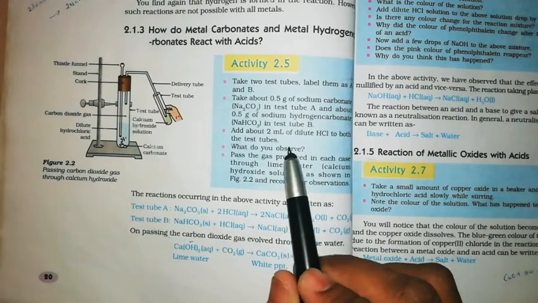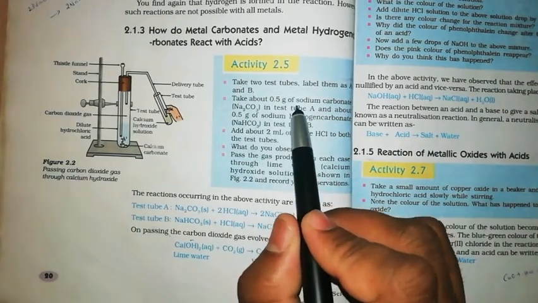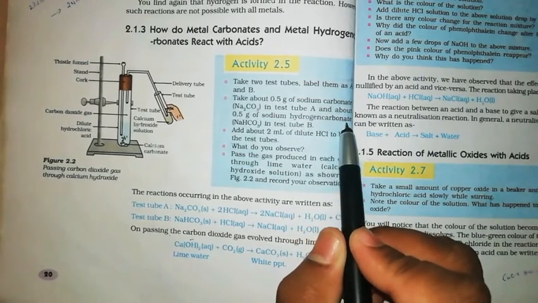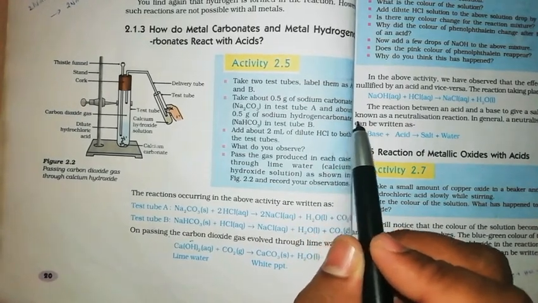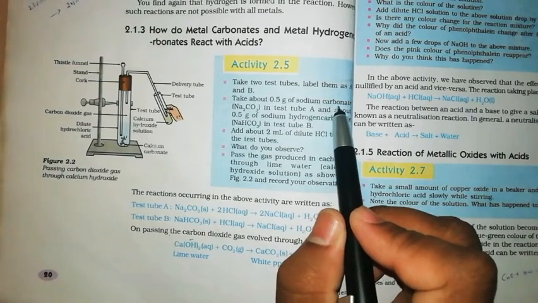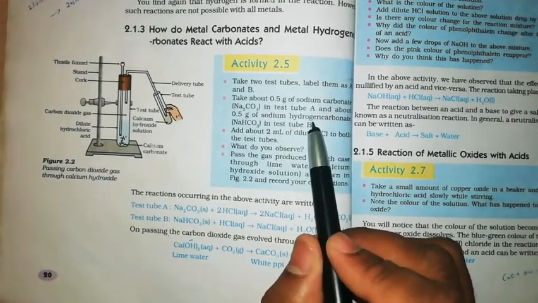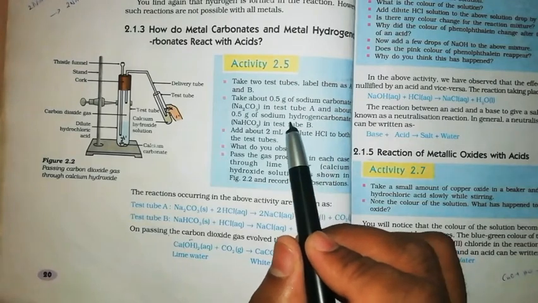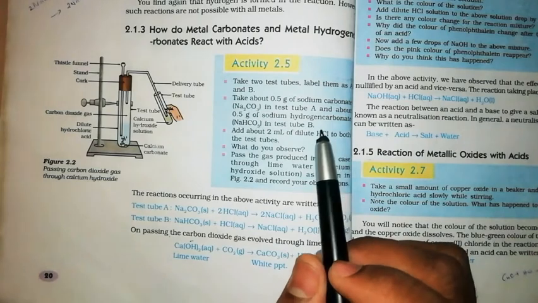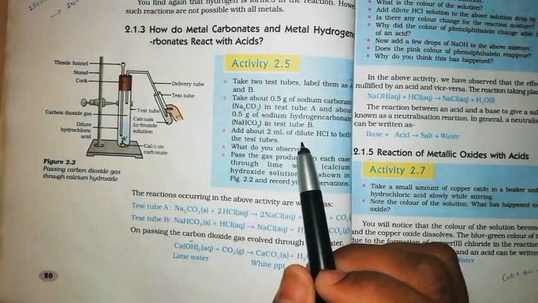That means test tube A is filled with sodium carbonate and test tube B is filled with sodium hydrogen carbonate. And sodium carbonate is nothing but washing soda, okay? And sodium hydrogen carbonate is nothing but baking soda. You can also try it at home, but be safe.